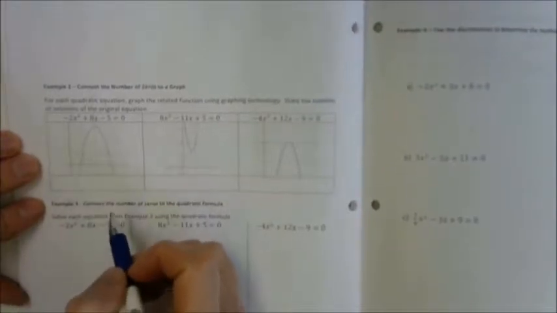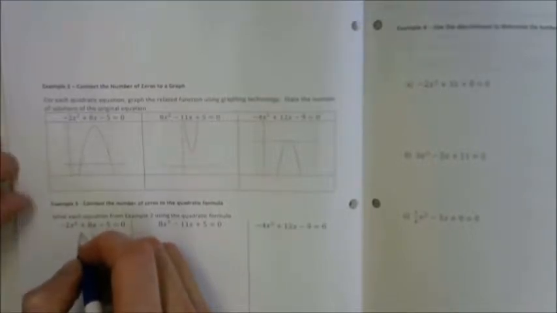Okay, so example 2. Connect the number of zeros to a graph. For each quadratic equation, graph the related function using graphing technology. You don't have to do that. I already put a picture of the graph there in your booklet. State the number of solutions of the original equation. So in this first one, how many solutions will there be? Remember, solutions is the same as zeros, which is the same as x-intercepts. How many are there? 2, right? There's one there, there's one there. This one has 2 solutions.